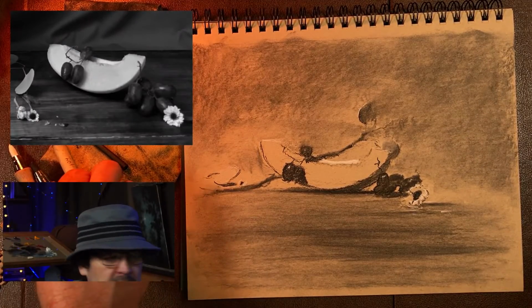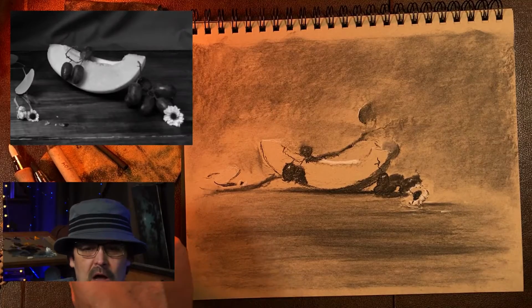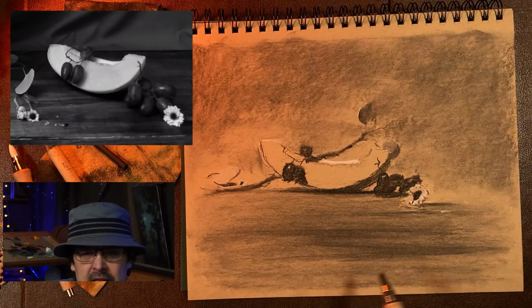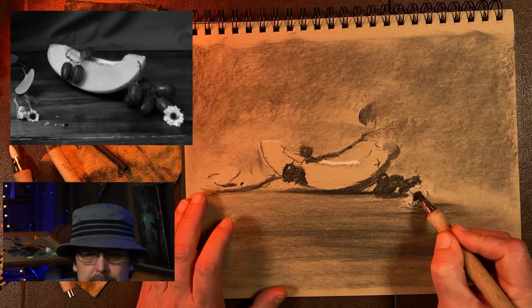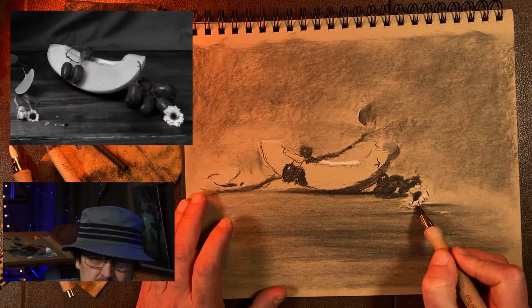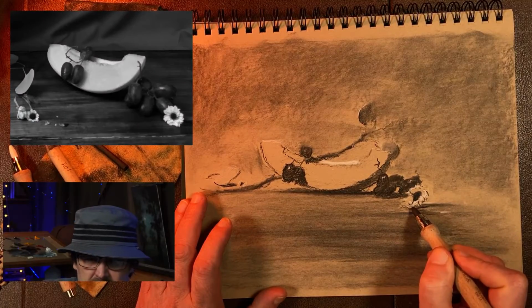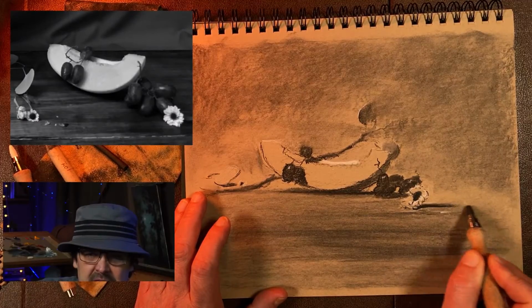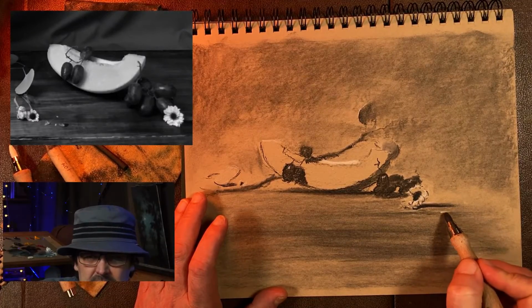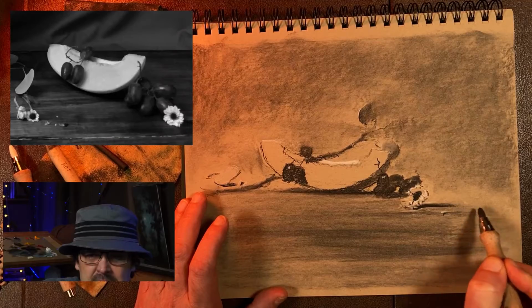And the thing I love about charcoal and oil paints is that process, that kind of building process. And it's not immediate.